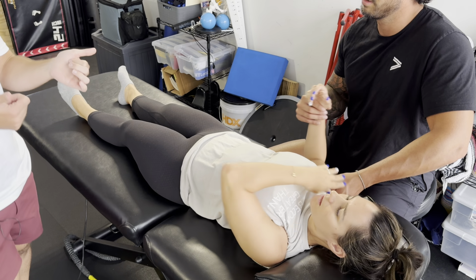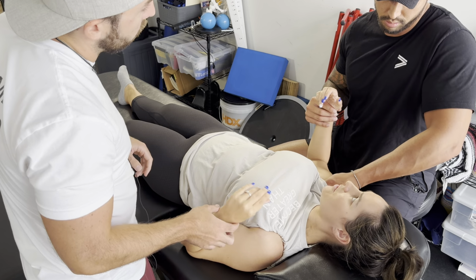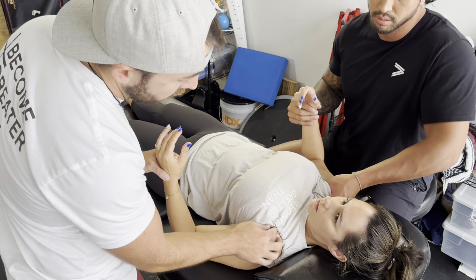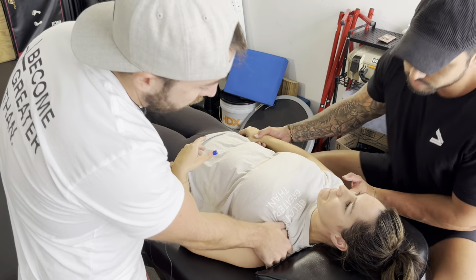So you guys, y'all good with the bicep tendon? Yeah. So I feel like it's right there. So here, if you're ever just going to locate the acromion. Here, relax. Don't worry about moving. Okay, sorry. So we get up in here.